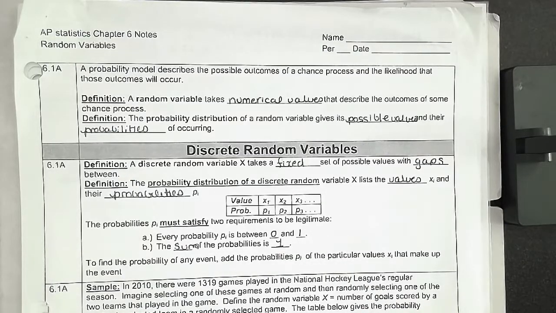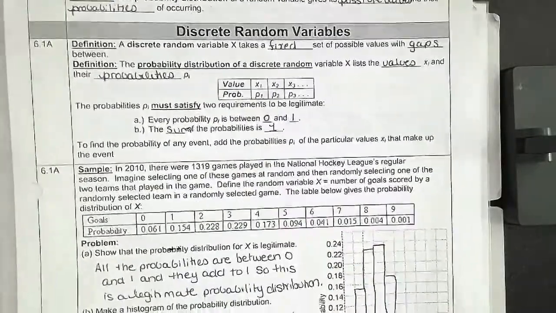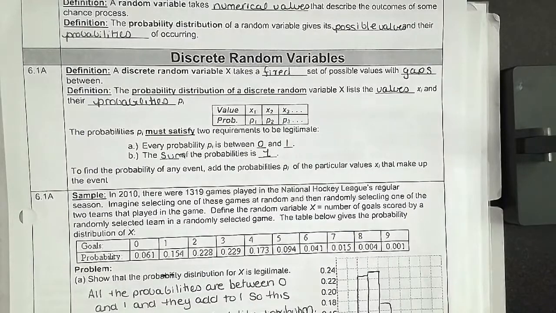Okay, so as an example, in 2010, there were 1,319 games played in the National Hockey League's regular season. So we're going to select one of these games at random and find the number of goals scored and give the probability distribution and so on for this.